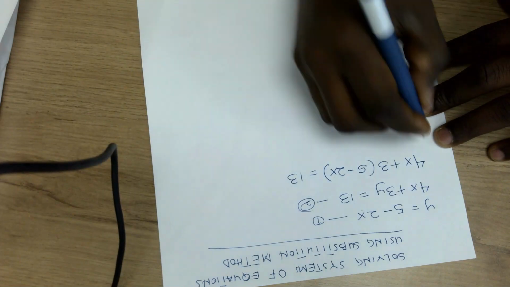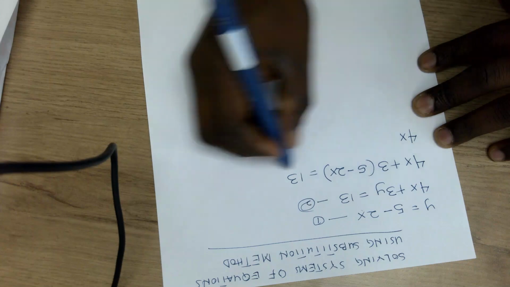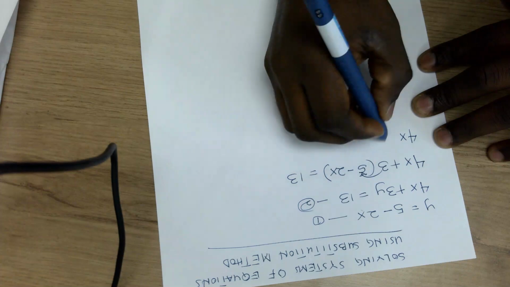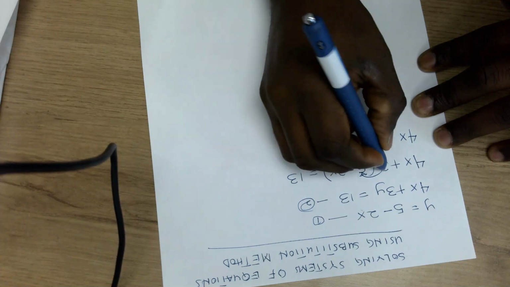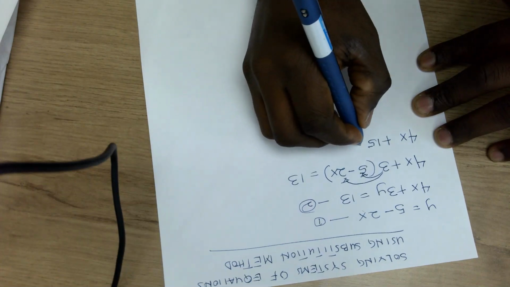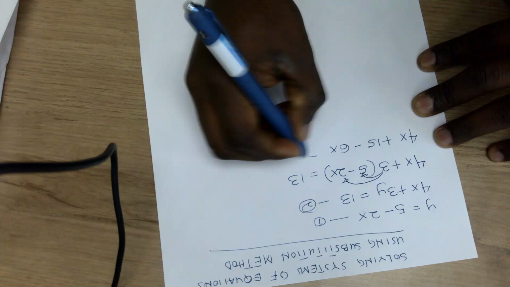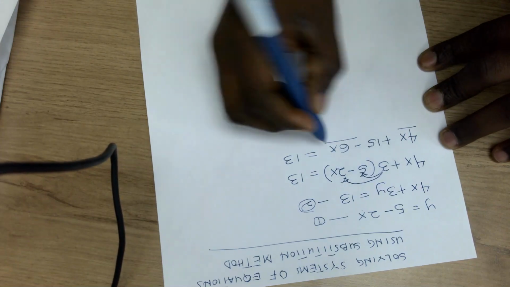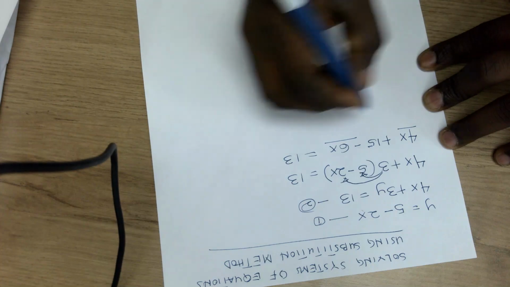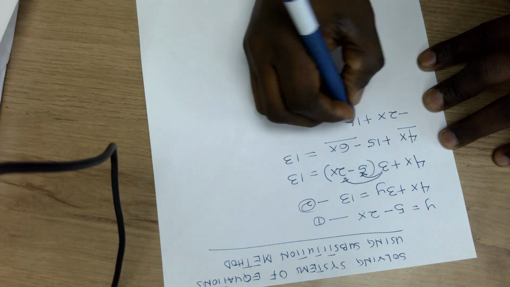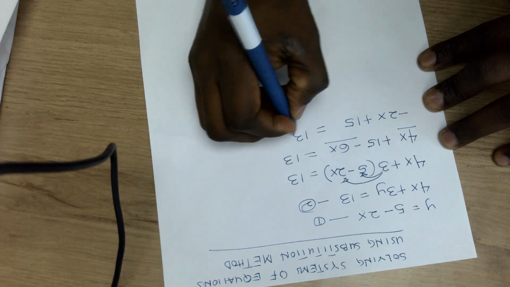At this point, I'm now going to distribute my 3 over 5 minus 2x. So 3 will multiply 5, and that gives me 15. And then 3 goes ahead to multiply negative 2x, and that gives me negative 6x, which is equal to 13. Now 4x and negative 6x. So 4x minus 6x will give me negative 2x plus my 15 equal to 13.